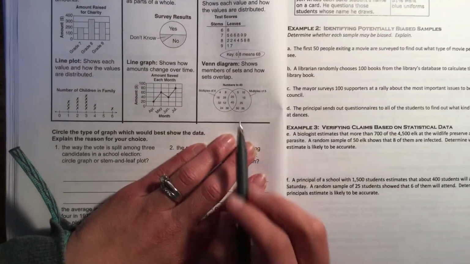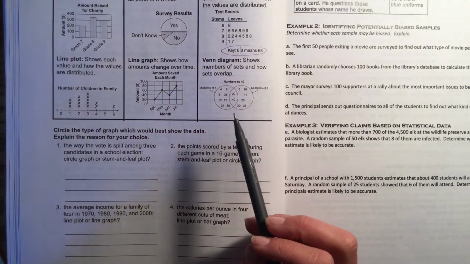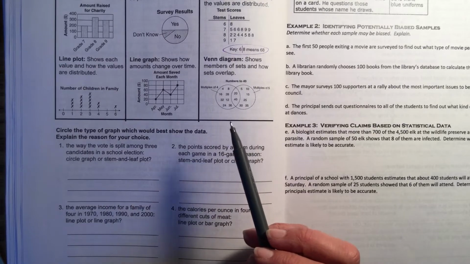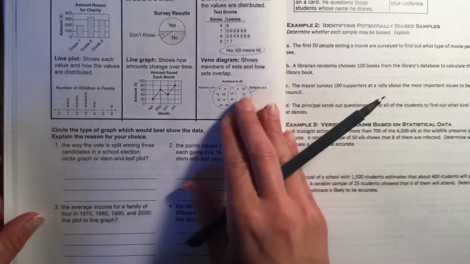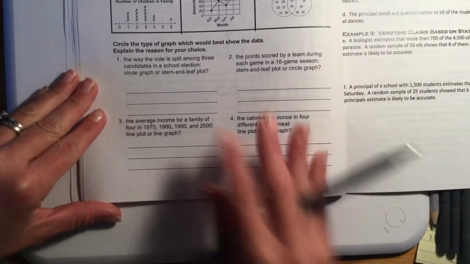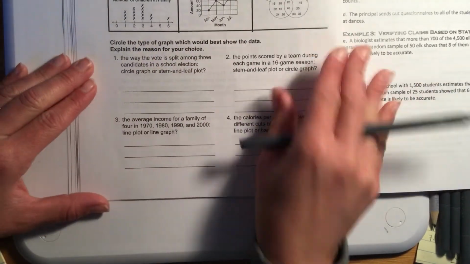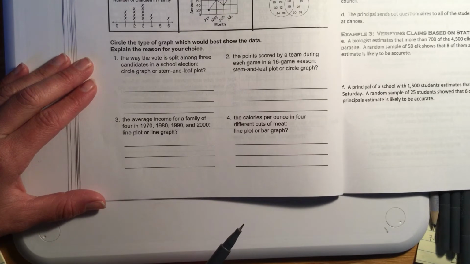And then a Venn diagram, we aren't really doing this one, okay? You guys have seen this a lot probably in your science classes. I feel like they show the relationships and things that overlap. So that's when you'd use your Venn diagram. I'm going to quickly just go through these with you. It says, circle the type of graph which would best show the data, and explain the reason for your choice.